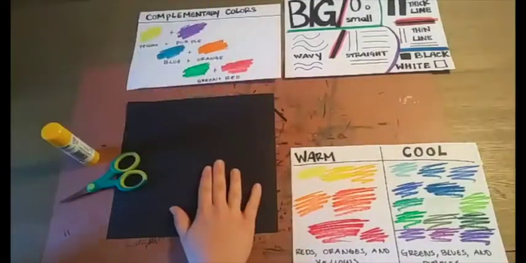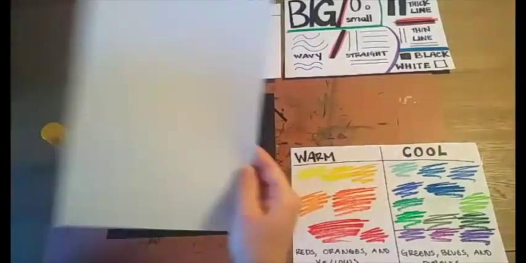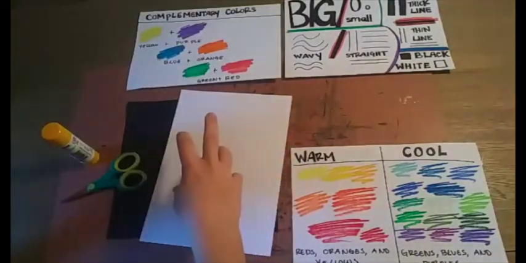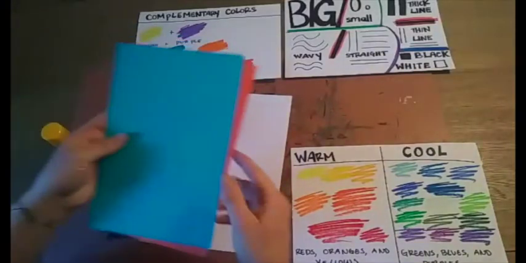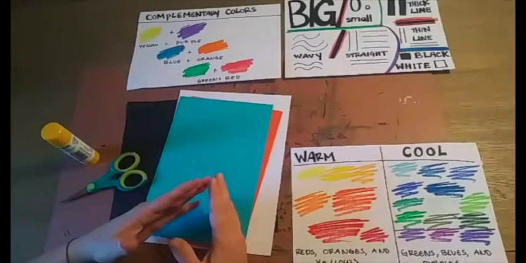You need 1 paper for your backing, what we're going to glue everything down onto. You need a piece of paper for your background, what we're going to cut out to surround our bird. And we need 2 pieces of paper to create our bird. We are thinking about contrast.